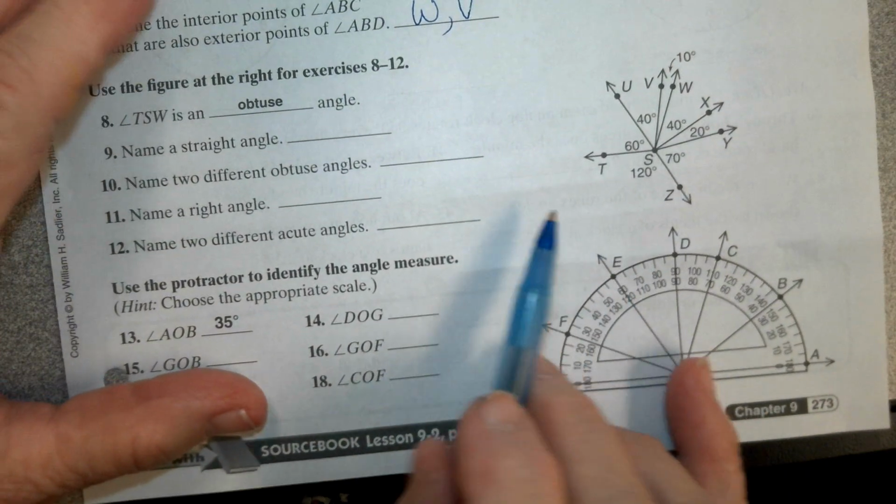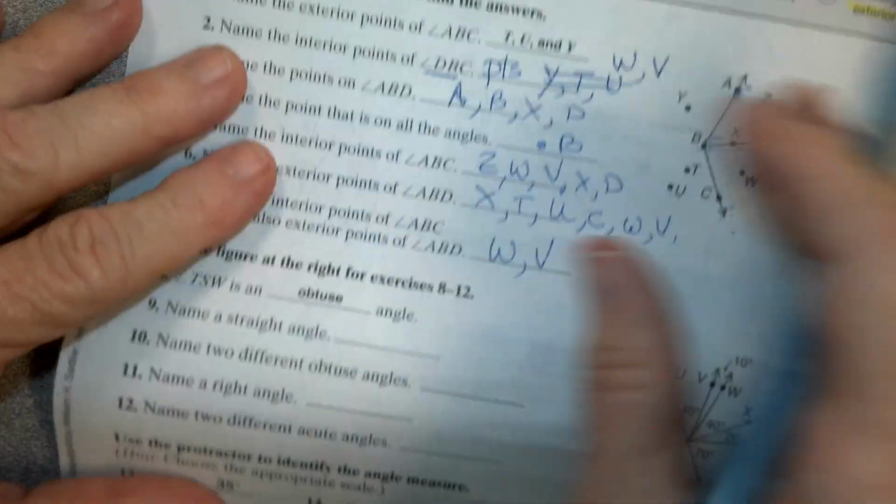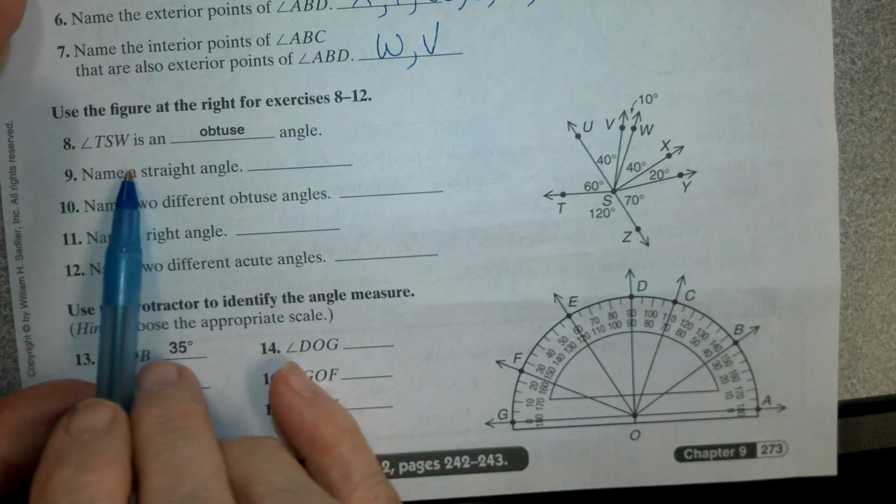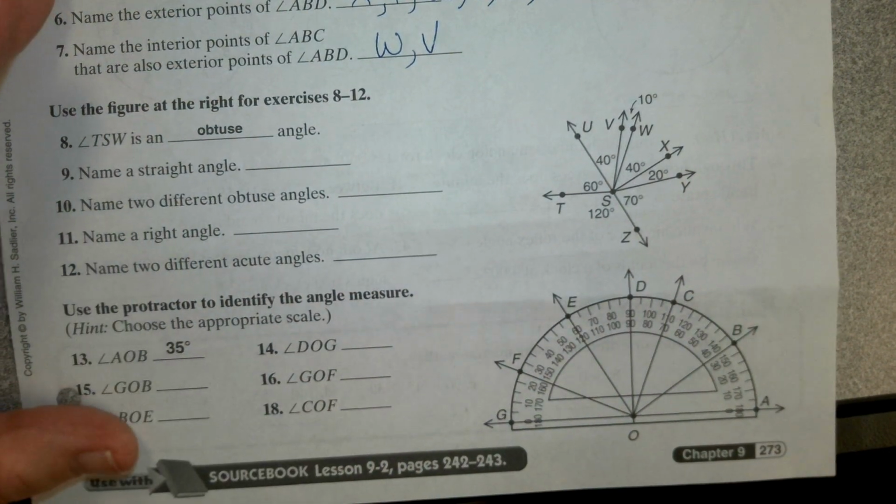And then I need to go a little faster here. Alrighty, so you're going to name, and some of these we're going to work so you know how to write your symbols. So name a straight angle.